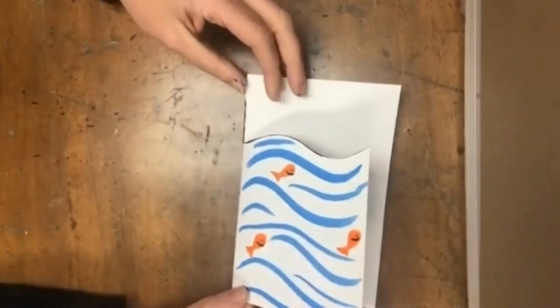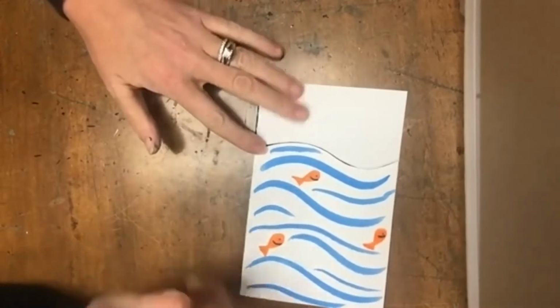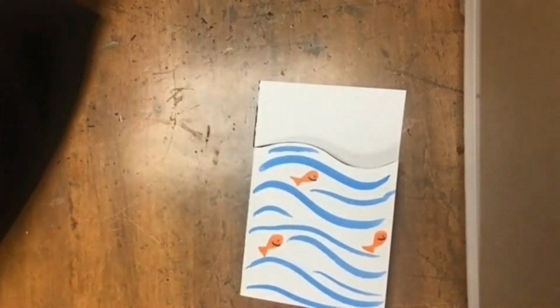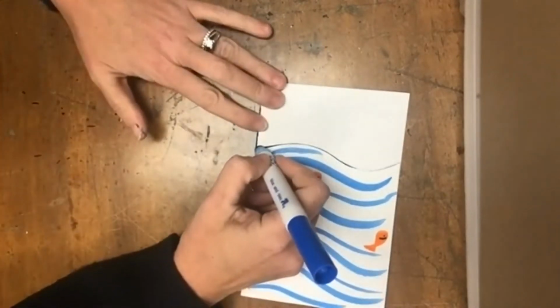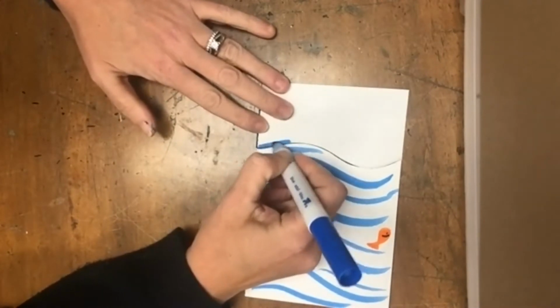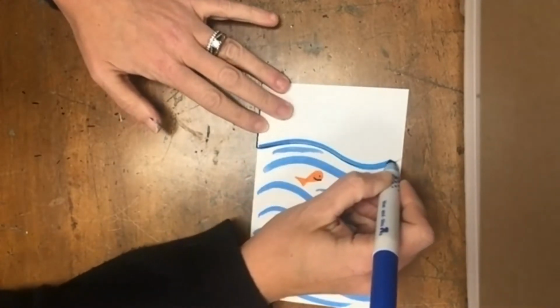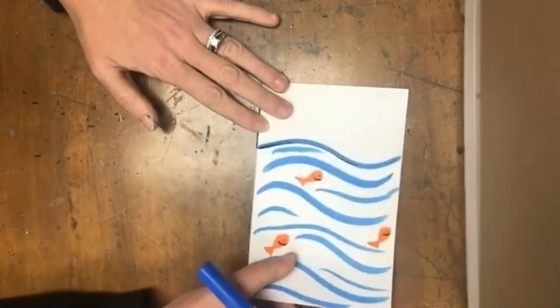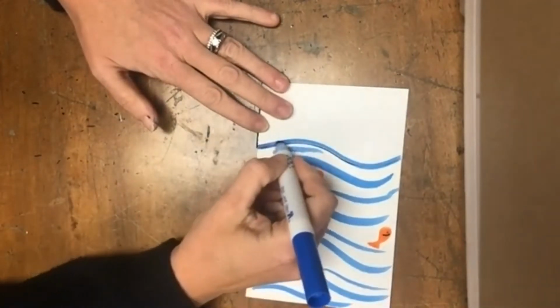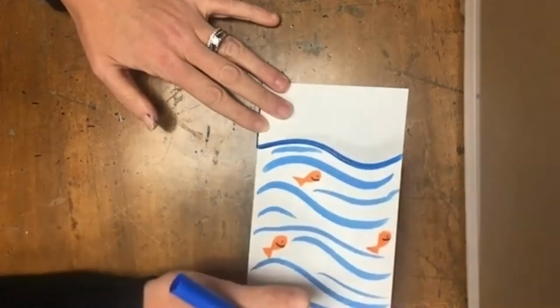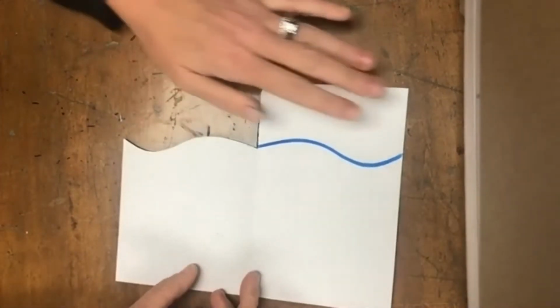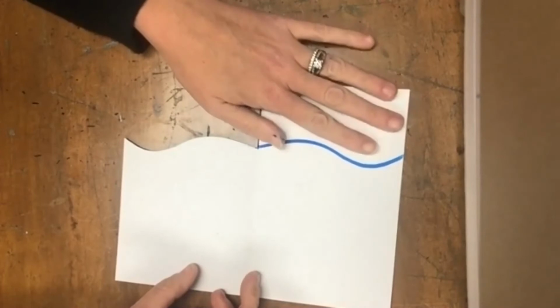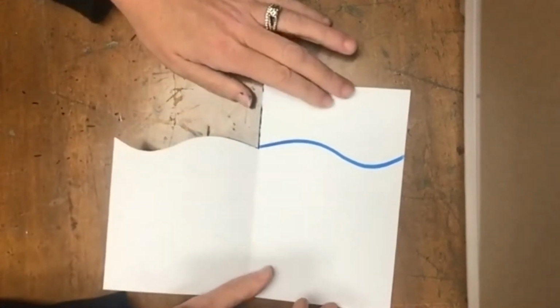What I'm going to do is I'm going to fold this and I'm going to trace, I'll use my blue marker, I'm going to trace along this folded line, okay? I'm going to trace along this folded line so that I have that same wave line on my background paper. Now on your background, so these are the things that are in the background of the picture.